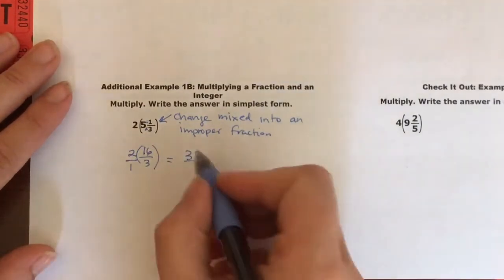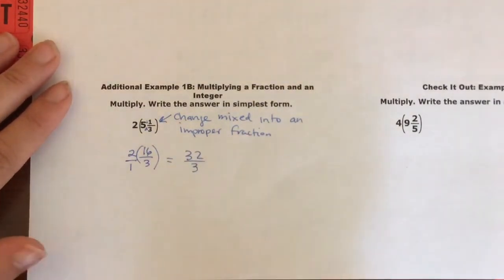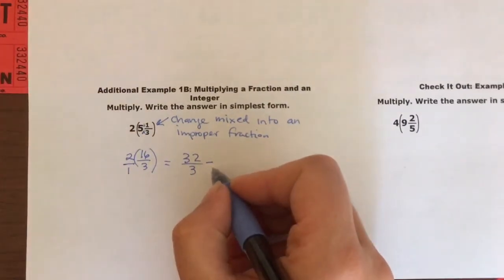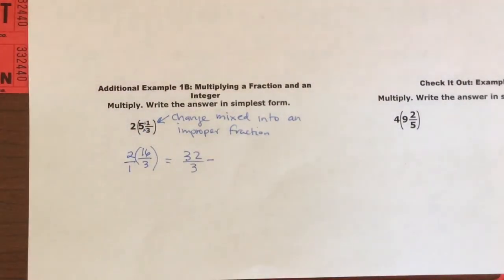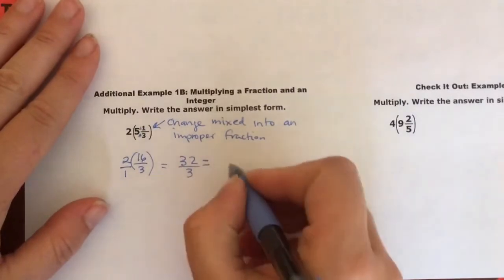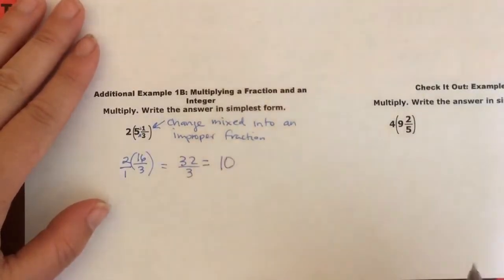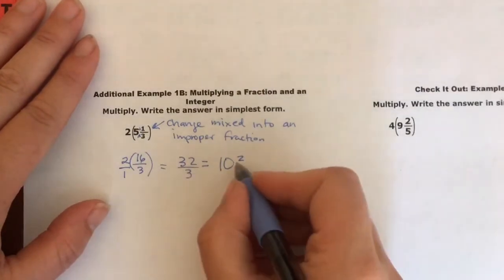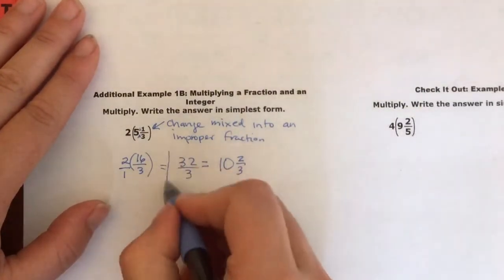And then 1 times 3 is 3. So that would be the improper fraction. And if we want to change that to a mixed number, we're just trying to see how many times 3 goes into 32. And it goes in 10 times. And how many are left over? 2. You put the remainder up there, and then you keep this denominator, 2 over 3. And these are the same thing.